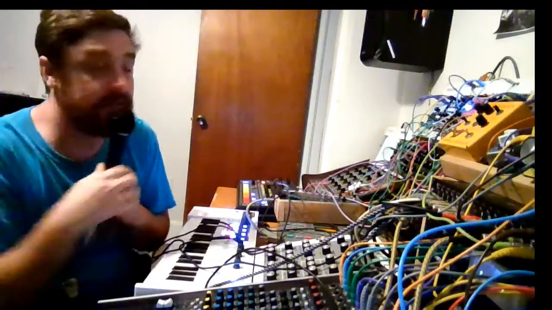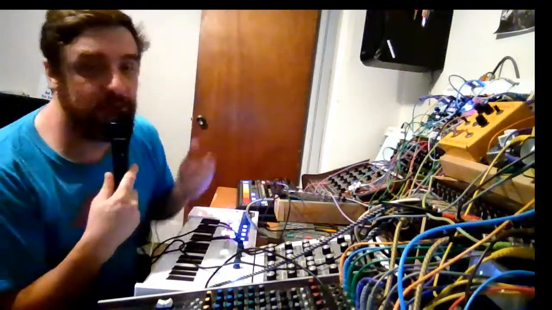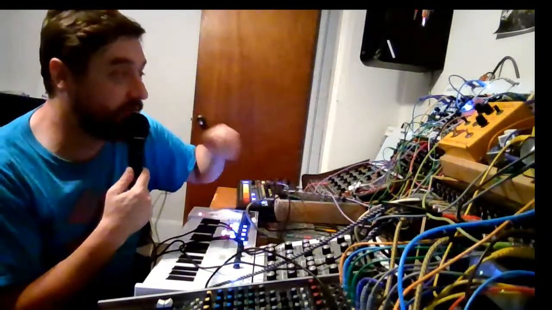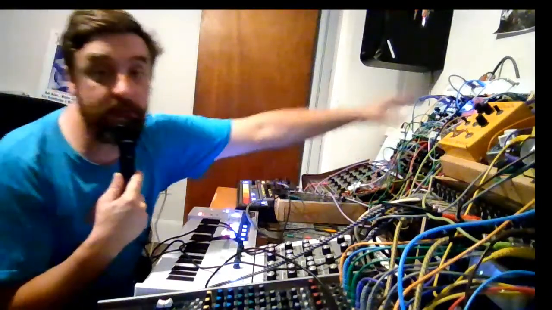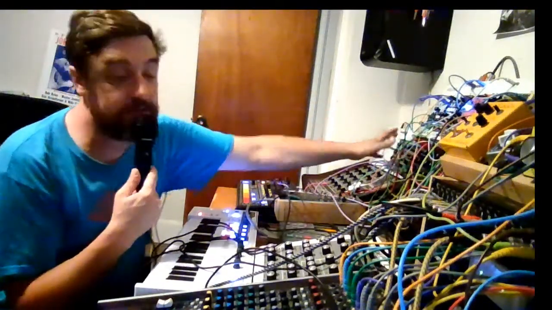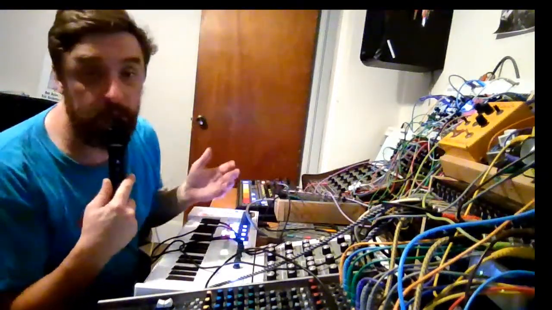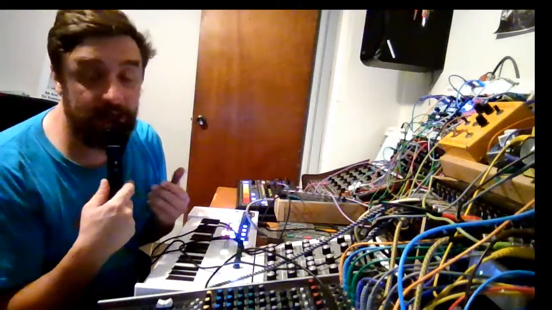You can create the modulation and the different modulation effects that you get with your modular synthesizer, really, literally, with just a single toy keyboard, a distortion pedal, and a filter, like a wah-wah pedal.